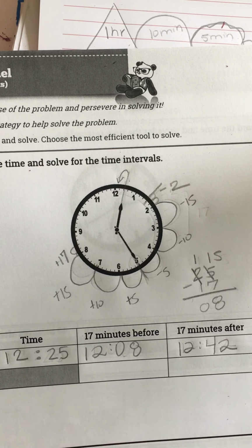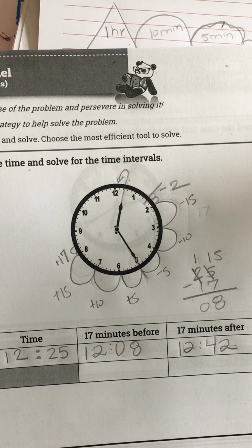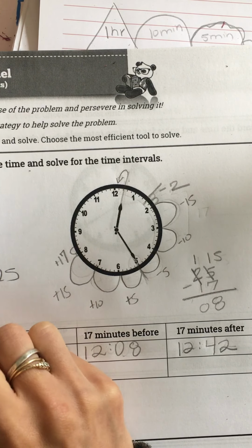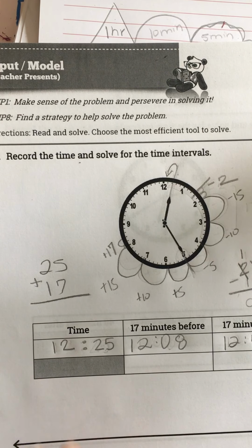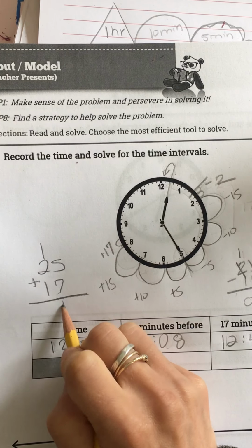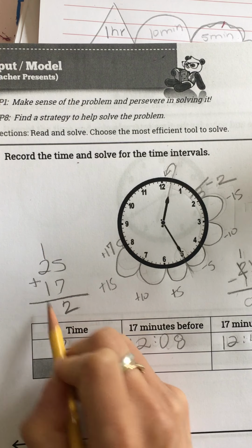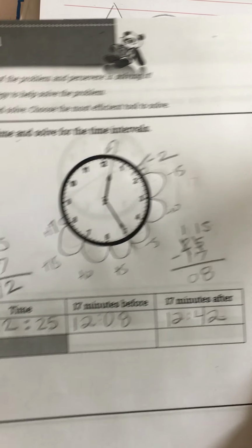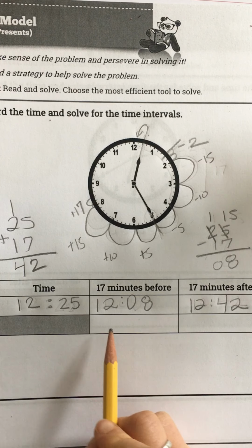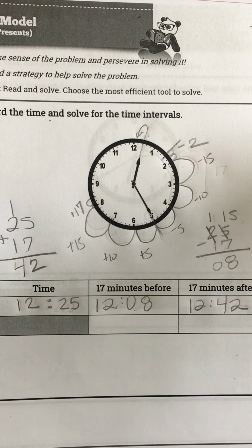If you're doing an addition problem, it's a good way to check your work. Let's see, 25 plus 17. 7 plus 5 is 12. 2 plus 1 is 3, plus 1 more is 4. So we're correct, 42 minutes. These boxes down here, you can use these however you like.